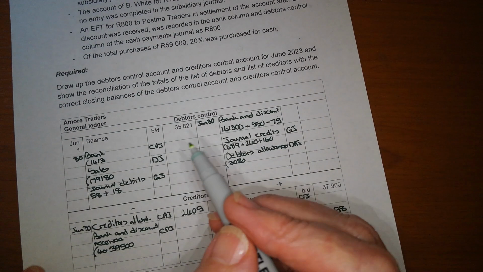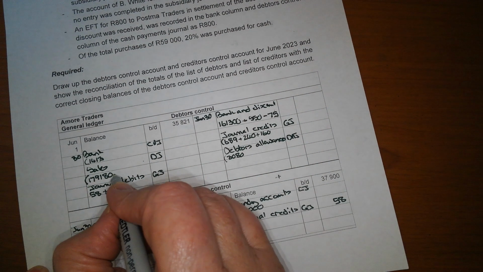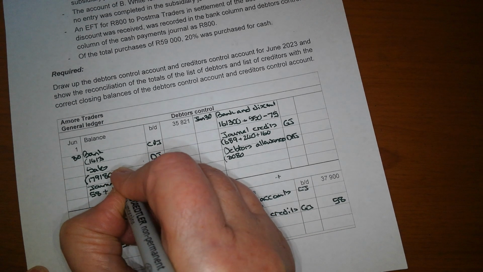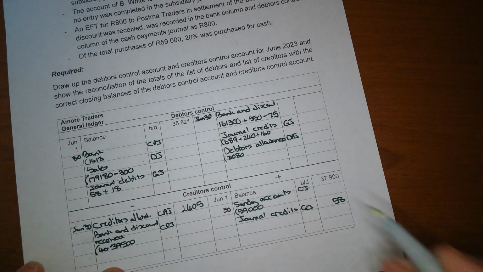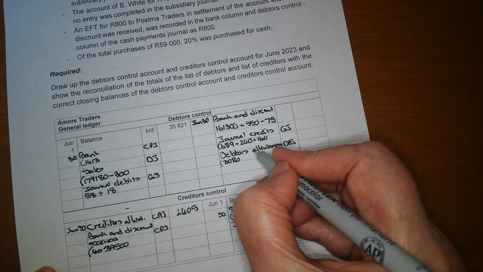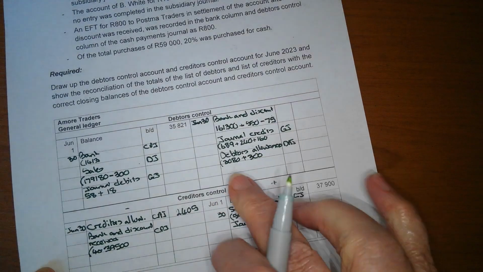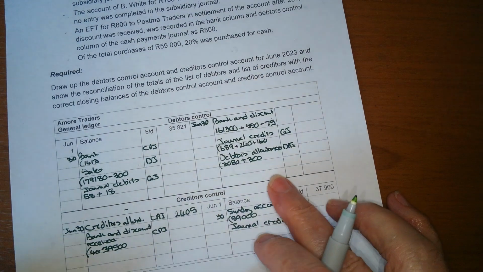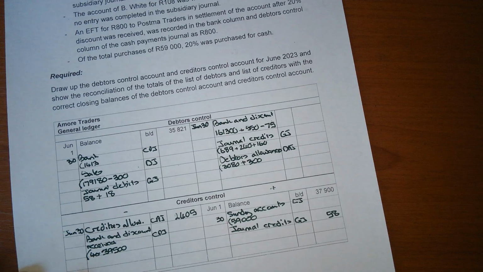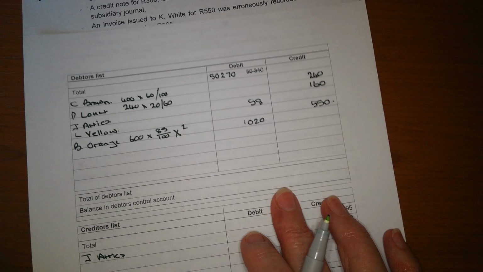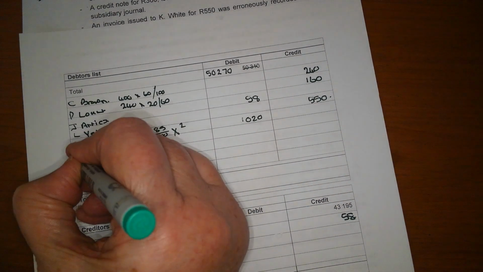So in my debtors control, I must indicate with the sales that I have to take this 300 out because it was not sales. And for the debtors allowances, I must add the 300 to show that the debtors allowances should actually be more.